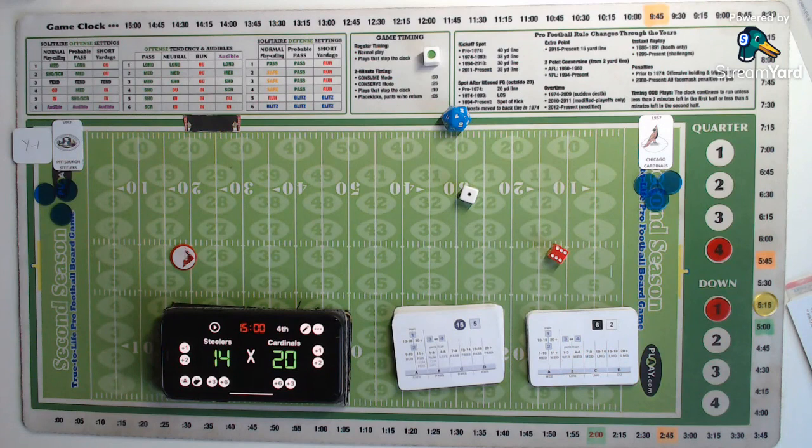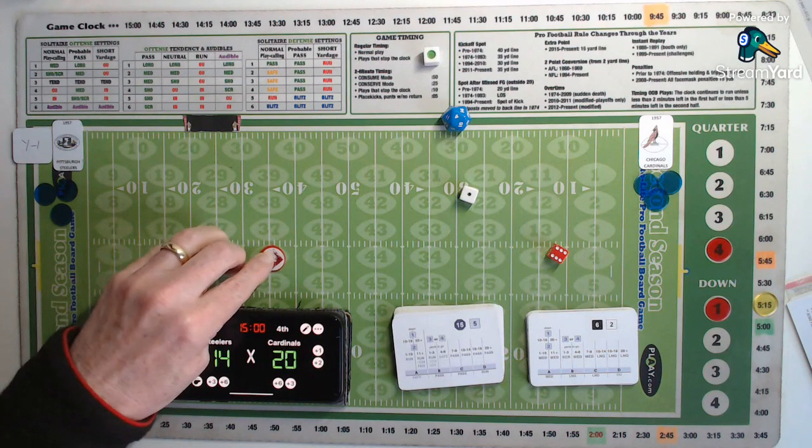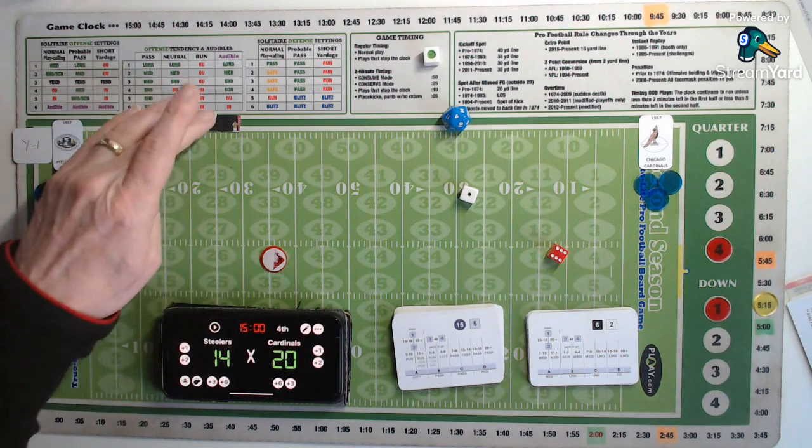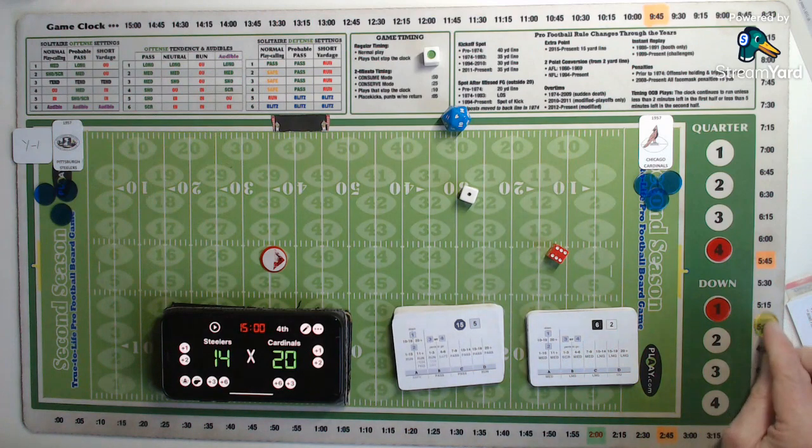Encroachment on the defense. That penalty is declined. First down, Pittsburgh. So 17 yards. Out to the 36-yard line.